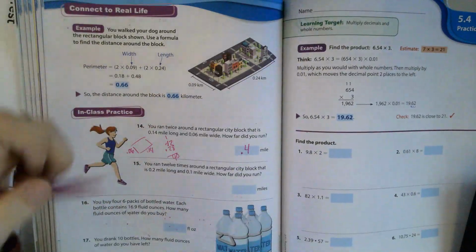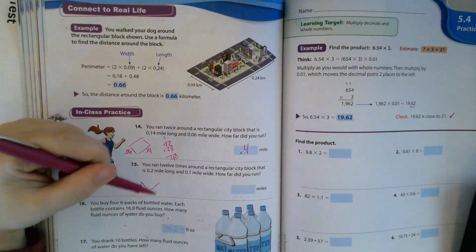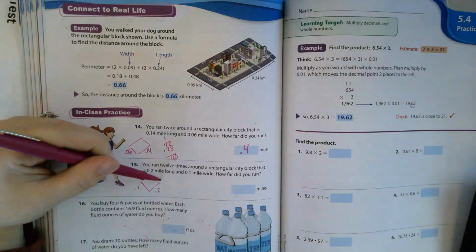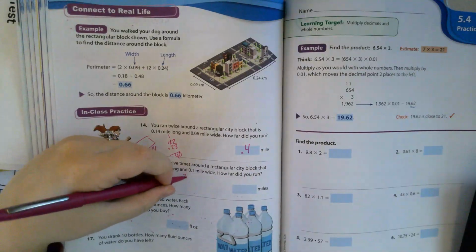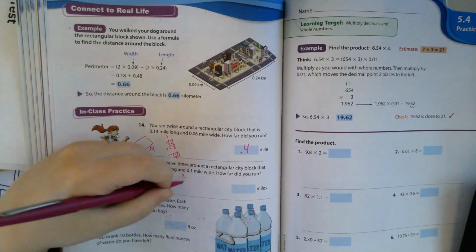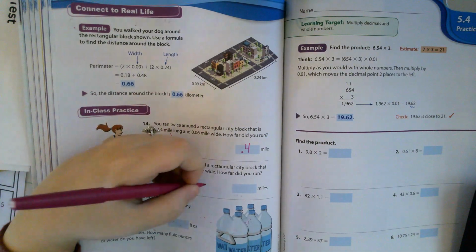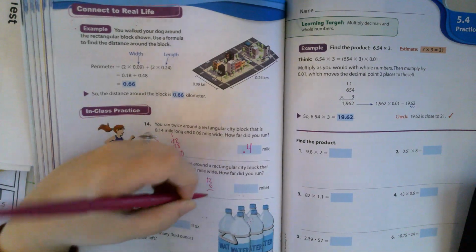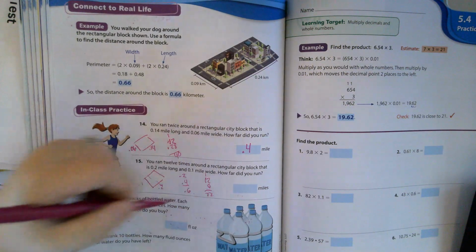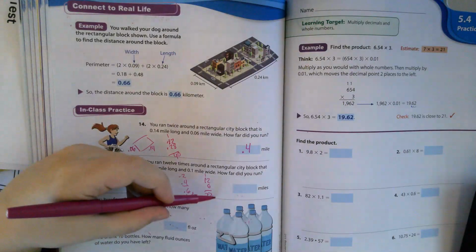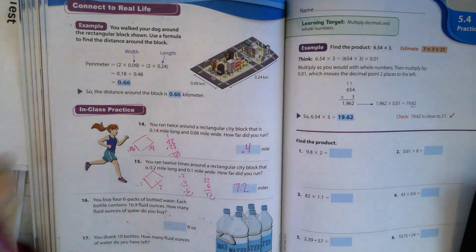You ran 12 times around a rectangular city block that is 0.2 miles long and 0.1 mile wide. How far did you run? Let's find out. 0.1 plus 0.1 is 0.2. 0.2 plus 0.2 is 0.4, which is 0.6 per lap. But you ran 12 times, so 12 times 6 is 72. How many swoops do I have? 1, so it should be 7.2 miles.